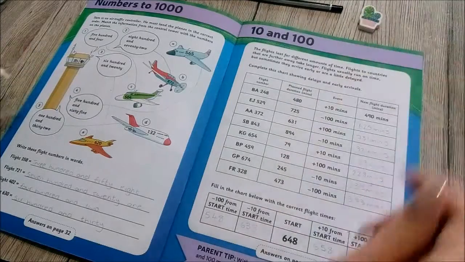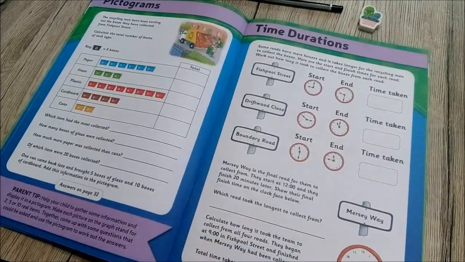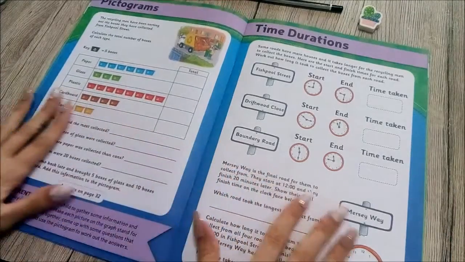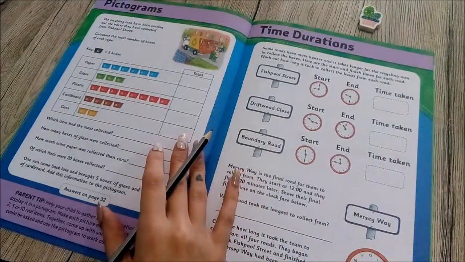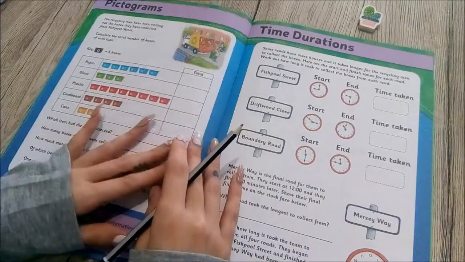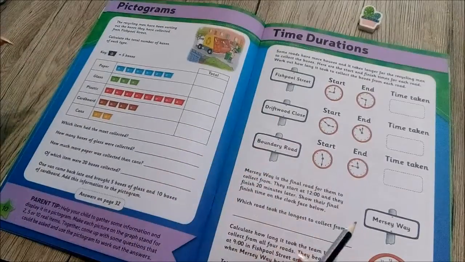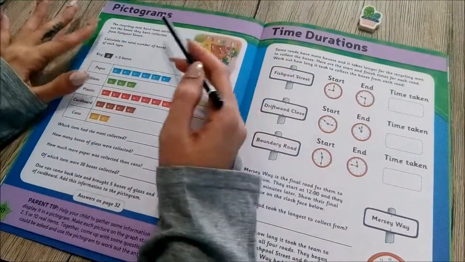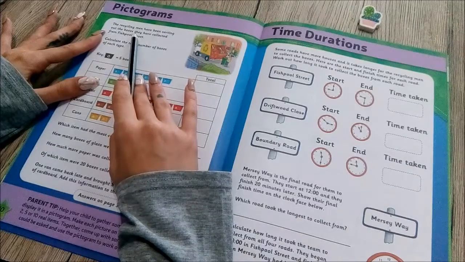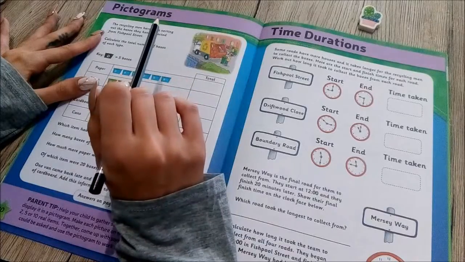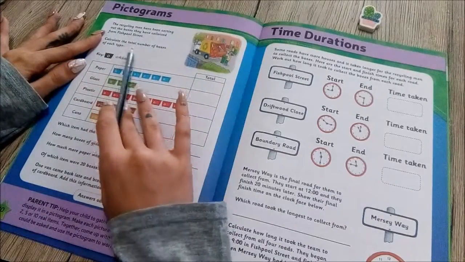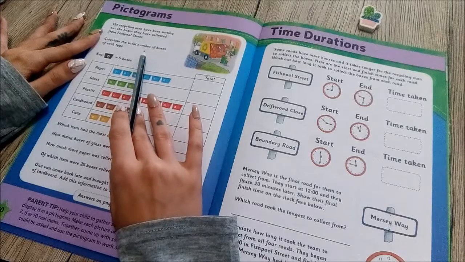Okay, so how are you getting on? Okay, that's not a problem. I can help you again. Yes. So where are we? Okay, so this is some data collecting, it looks like. Okay, so shall we read it at the top? The recycling men have been sorting out the boxes they have collected from Fishpole Street. Calculate the number of boxes of each type.